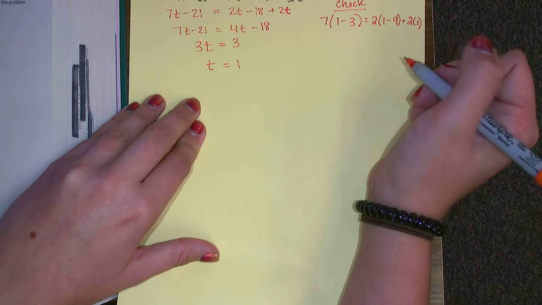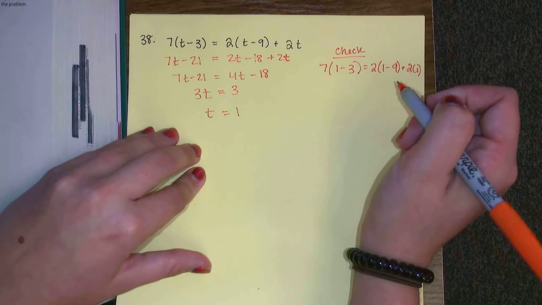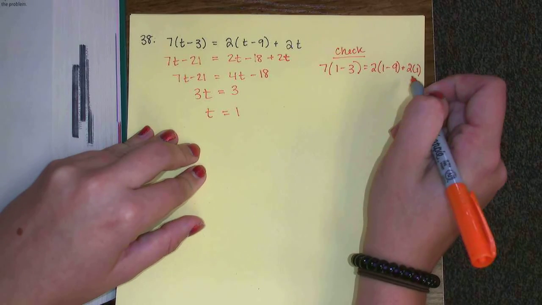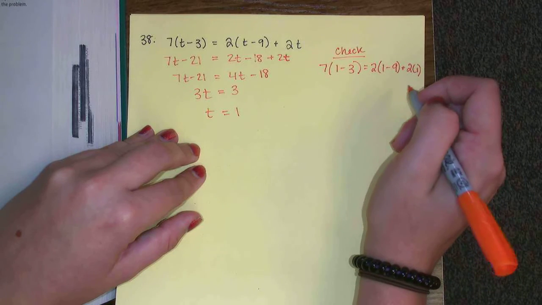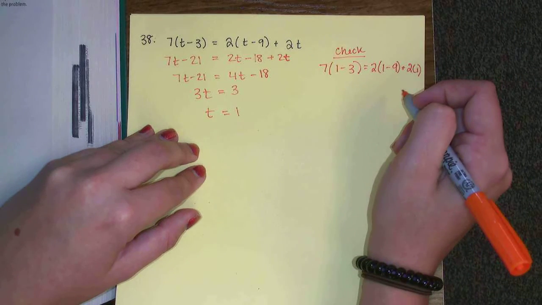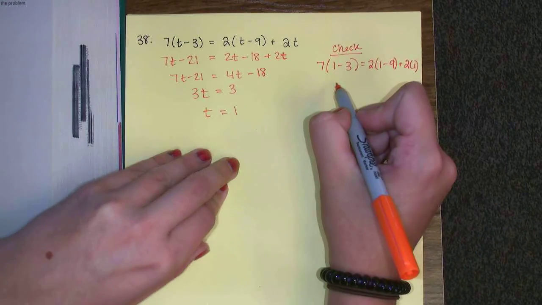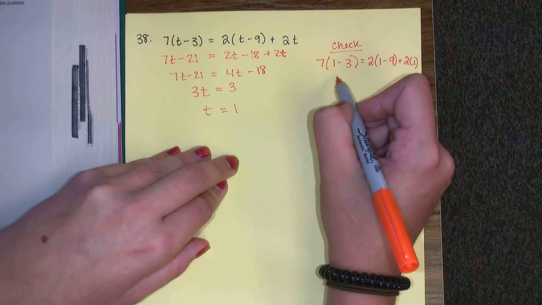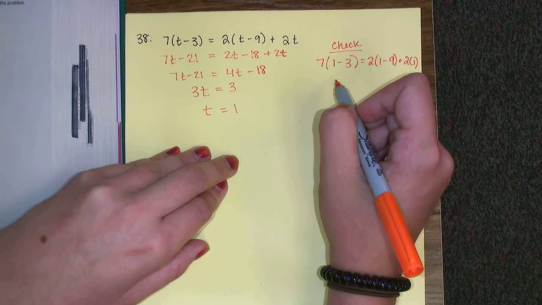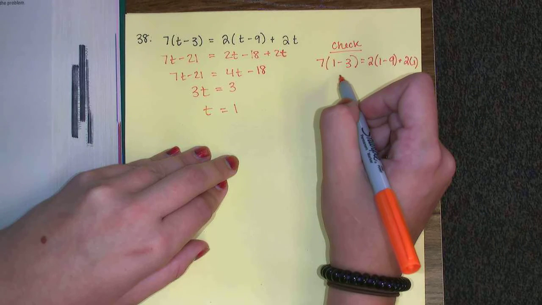Okay, so you do need to, I'm going to bring it down this way. You do need to write in the ones, because even though that's just 2 times 1, you need to show that you're plugging it back in everywhere. So what does this give me on the left? Do what's in the parentheses first now. There's no variables, so you don't have to distribute.